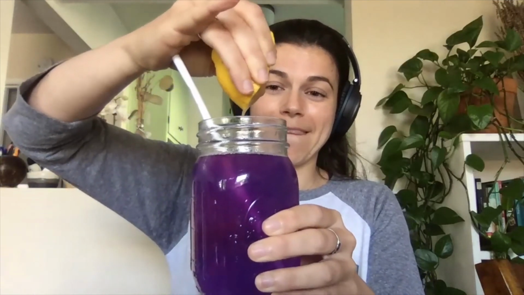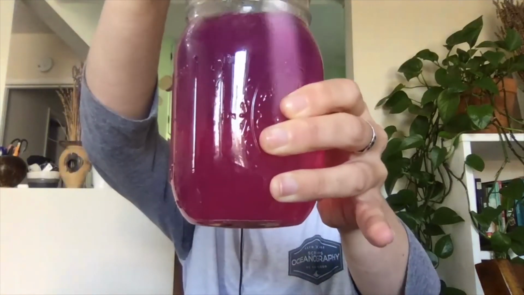So just for fun, let's see what happens if we put a bunch of lemon in the cabbage juice too. And remember, lemon is very acidic. It got even more pink, hot pink now. So now this pH indicator is letting us know that this indeed is an acidic solution.